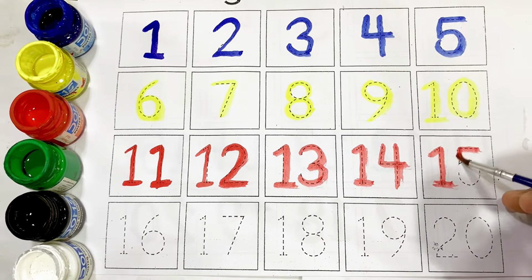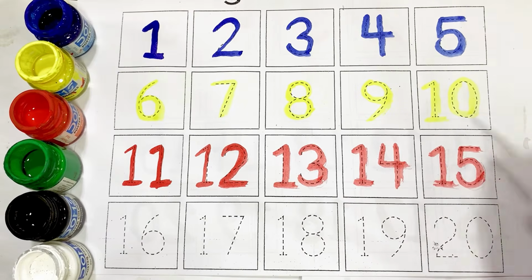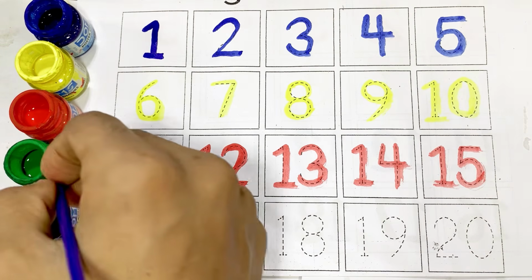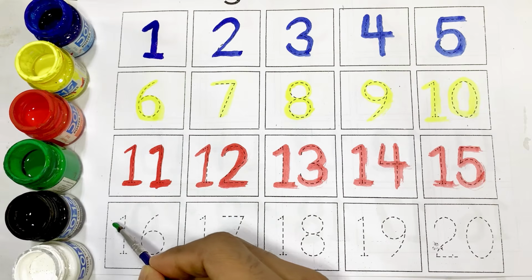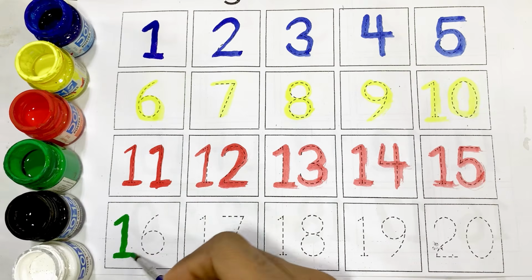It's now 16. The number 16, and use green color. Green color. This is 16.